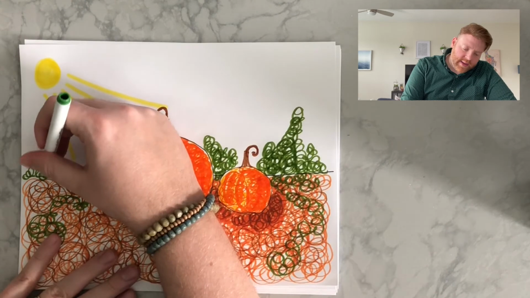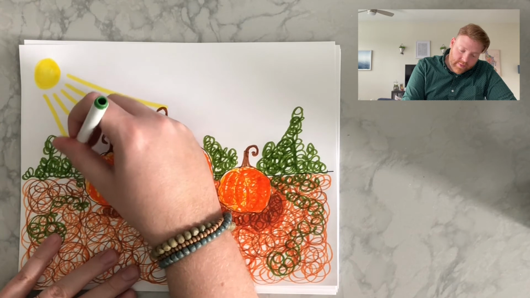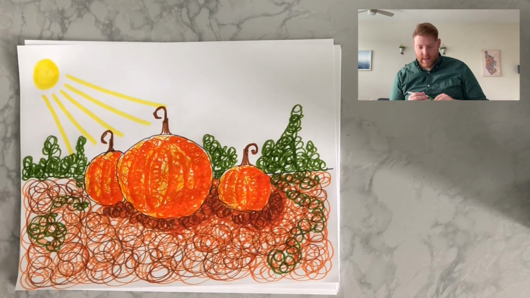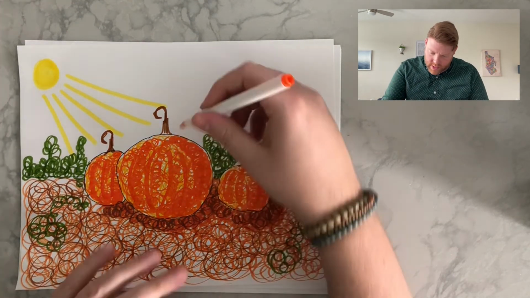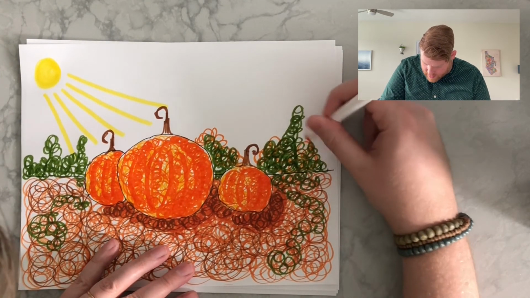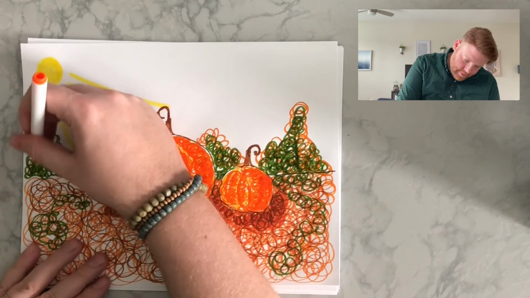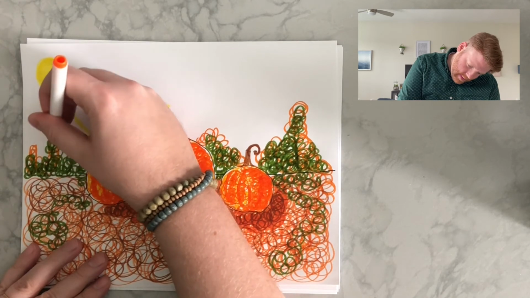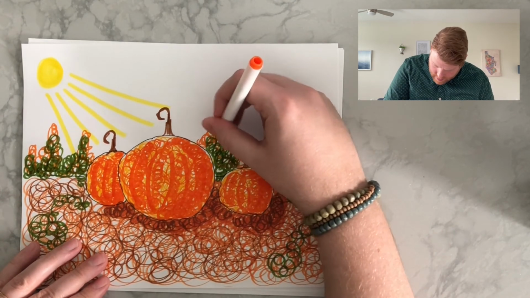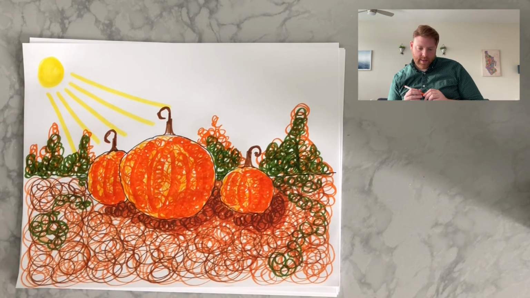And you could use this technique if you were making apples. So if you wanted to draw some apples, you could do the exact same thing with scribbles, just using red or green or whatever color apples they are. And then since it is fall, I'm gonna add some more orange into those trees. Looks really good. I like that.